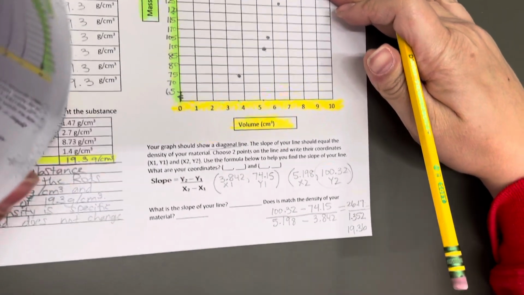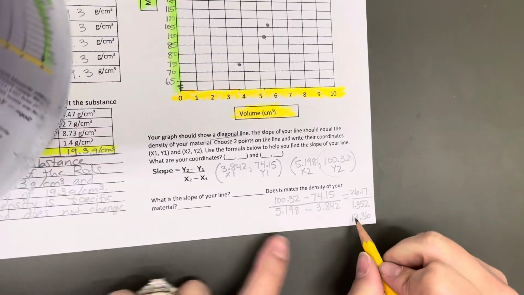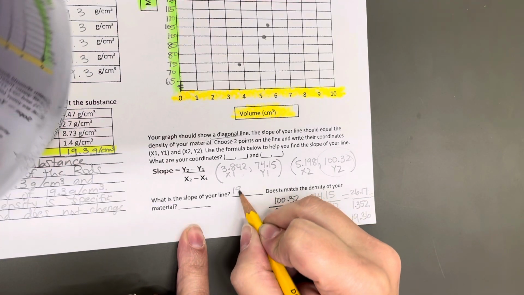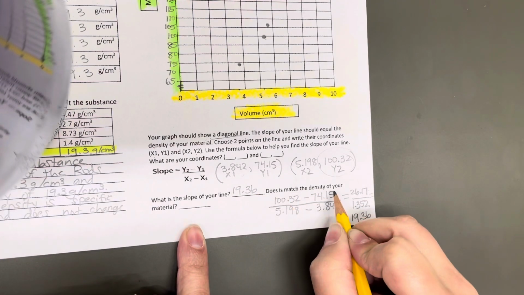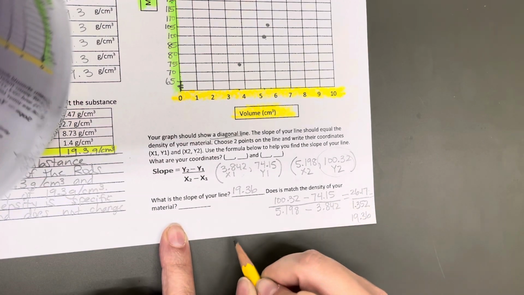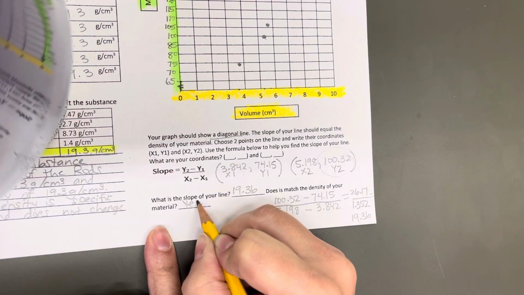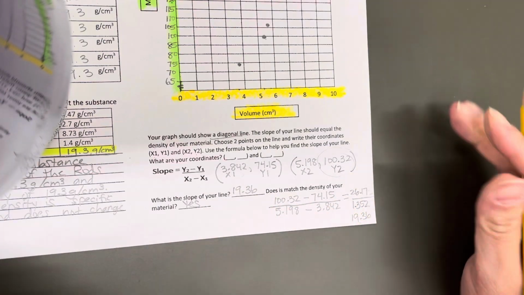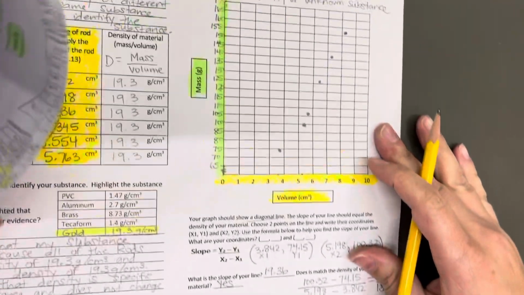It says, what is the slope of your line? The slope of my line is 19.36. Does this match the density of my material? Well, the density of my material was 19.3, so I would say yes, it does match. It's off a tiny bit, 0.06 off, but that is close enough.